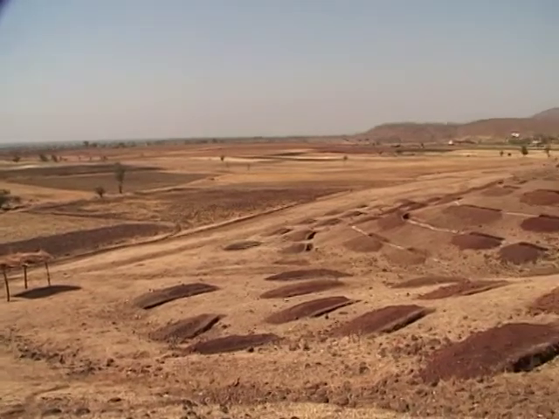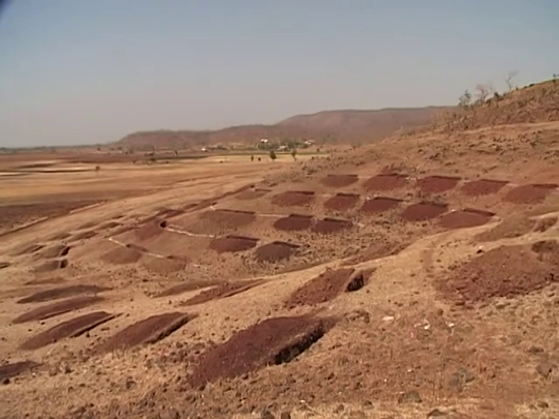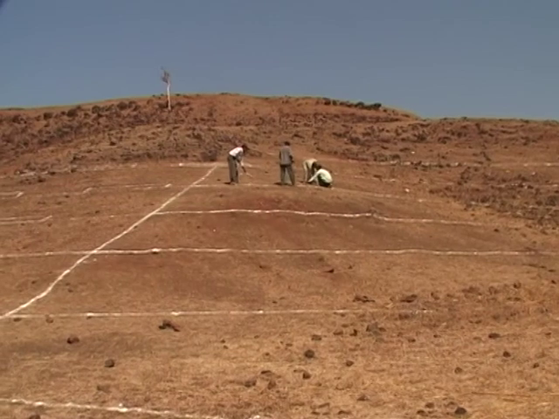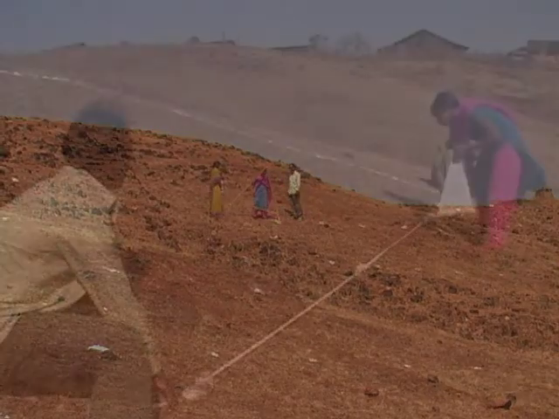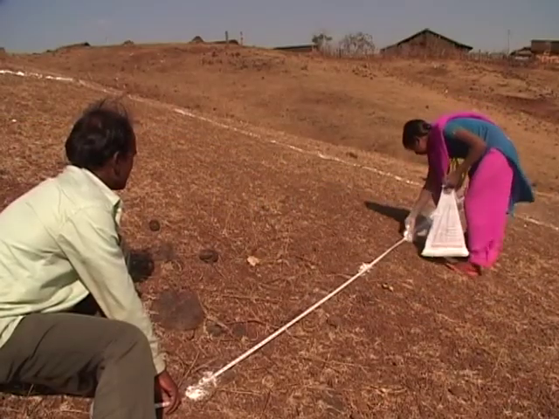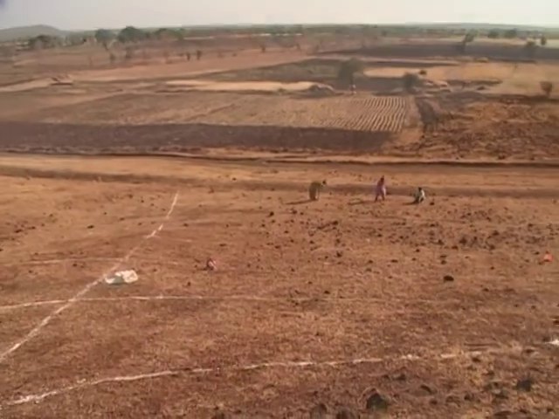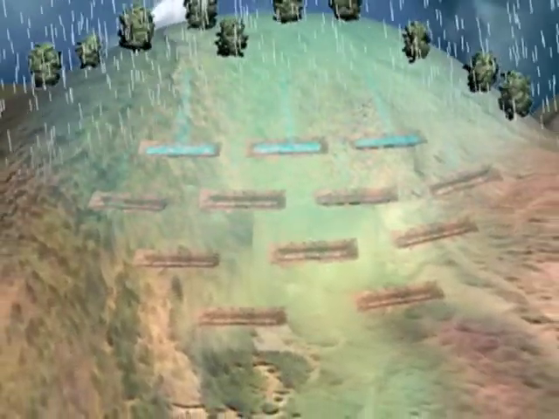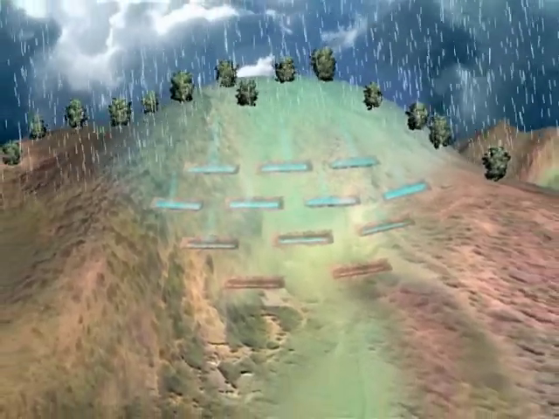On slopes between 10 to 25%, we construct contour trenches. Contour trenches are trenches dug along contour lines. Contour lines are lines joining points of same height. Trenches are a simple method of reducing the speed of water running down the slope. This improves local soil moisture and traps silt.